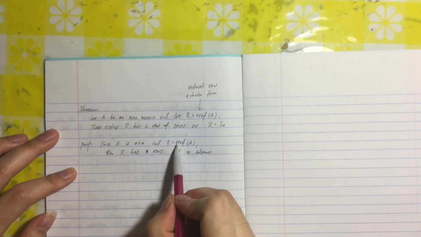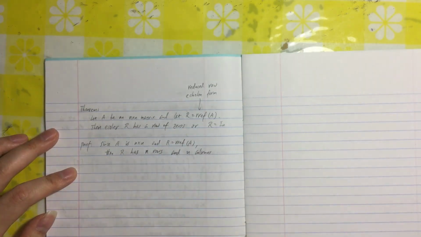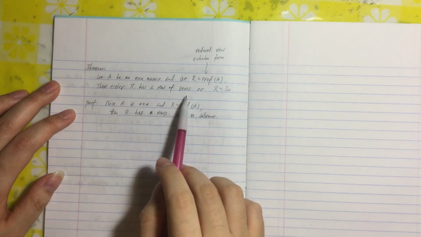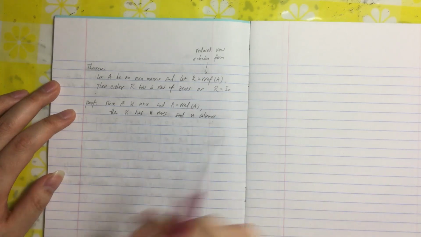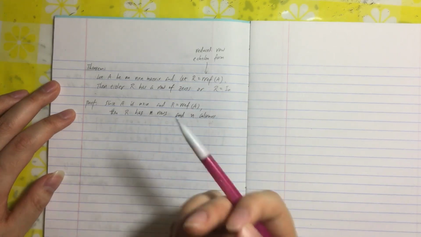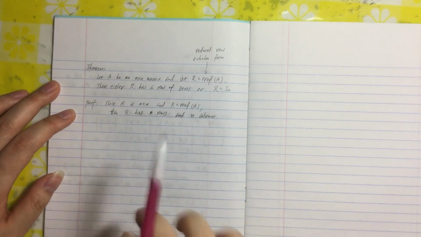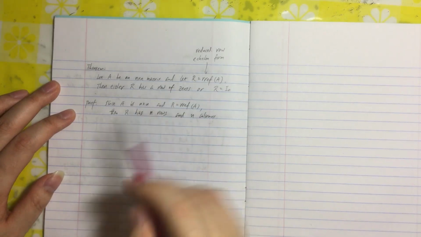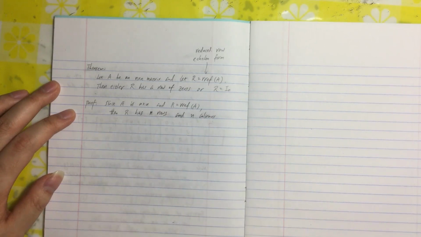Since R is a reduced row echelon form of A, R must have the same size as matrix A. Here we try to prove either R has a row of 0 or R is an identity matrix. We know that for any matrix, there are only two cases: either it has a row of 0 or it doesn't. If R has a row of 0, then we are done with the proof. So let's consider if R doesn't have a row of 0.